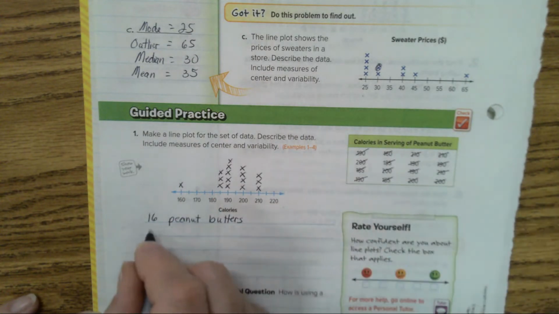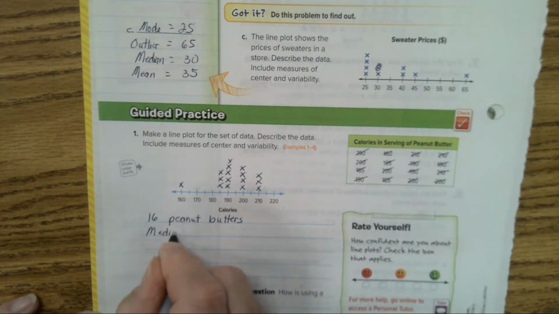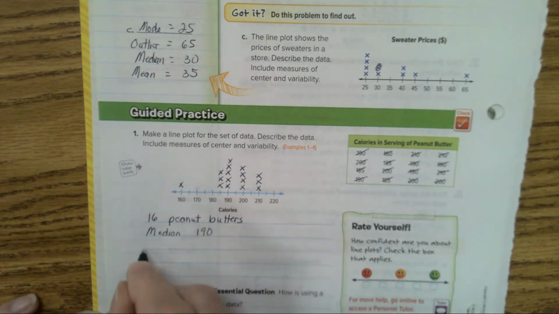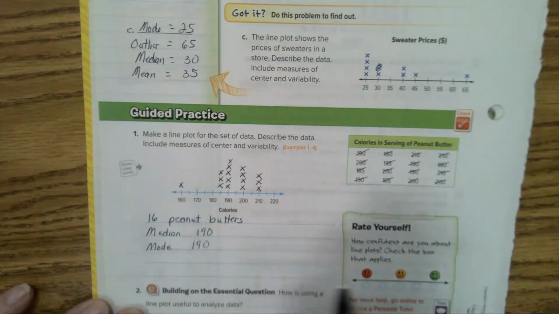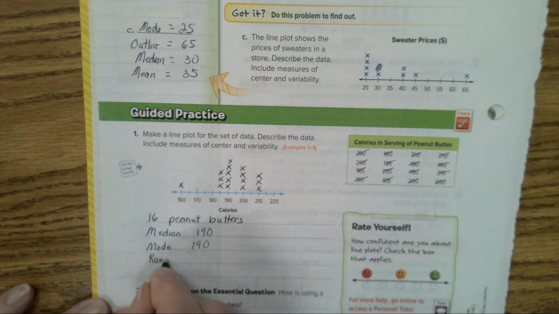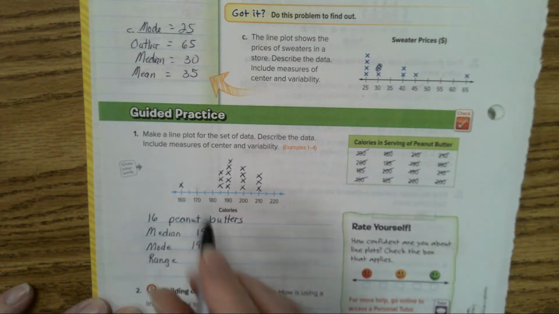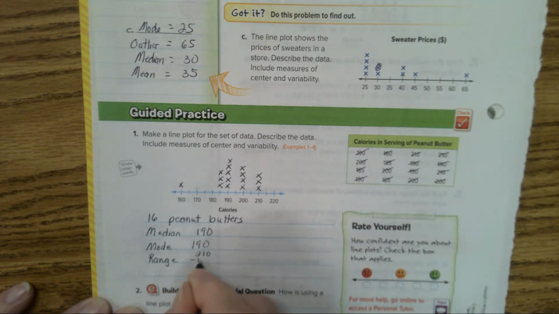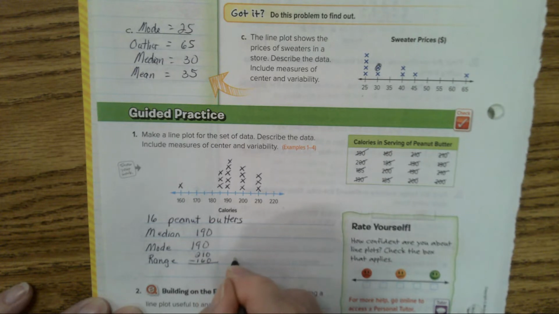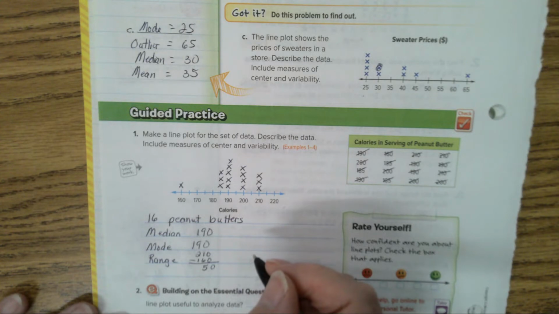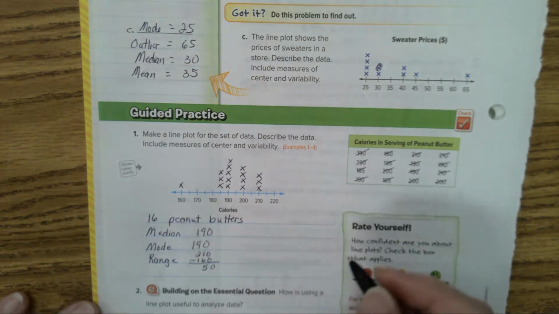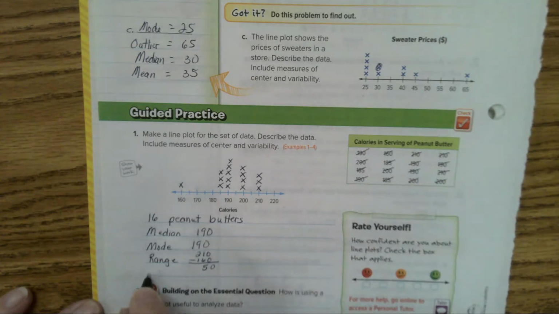Yeah, your median, your mode is also what? 190. Your range, 210 minus 160 is what, 50? The range is 50. We have an outlier, don't we? What's the outlier? The outlier is 160.